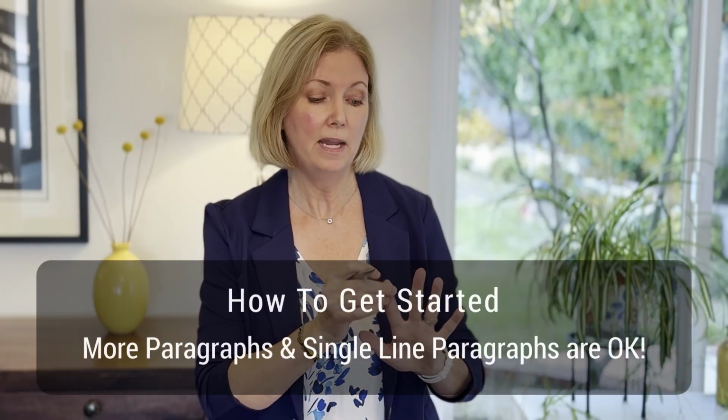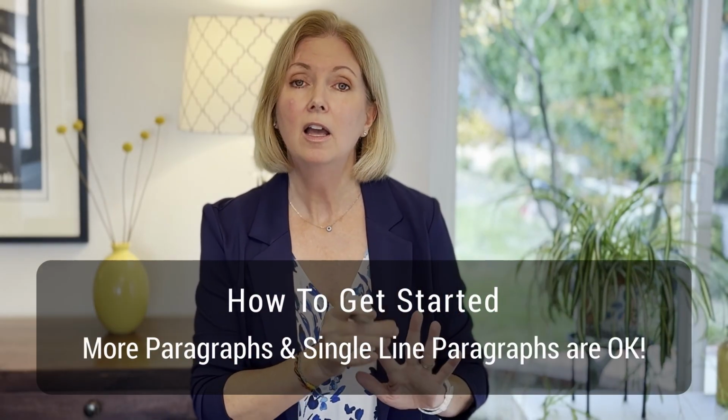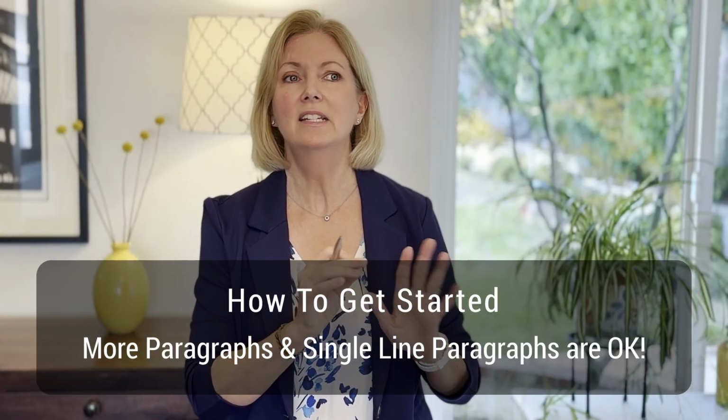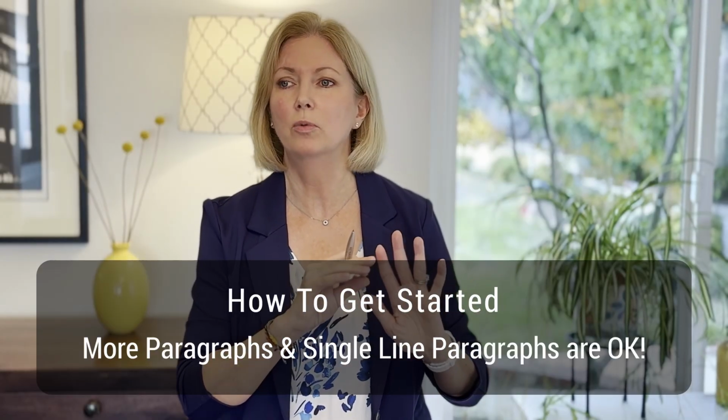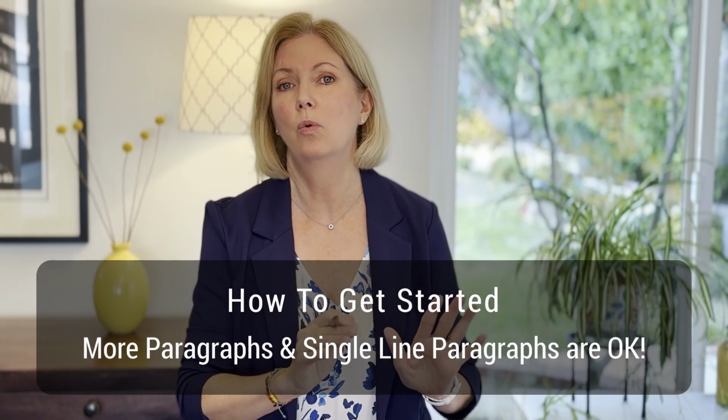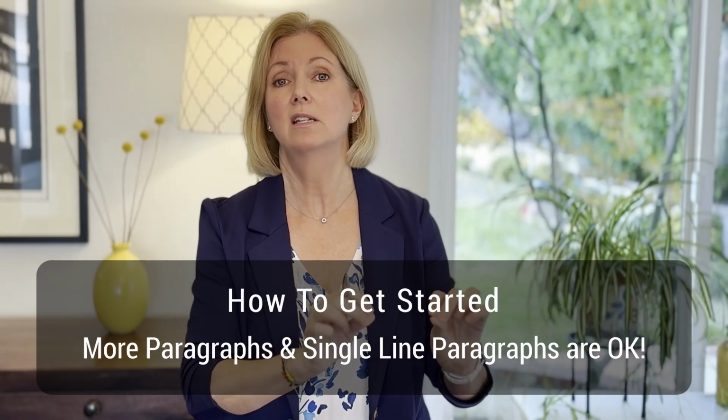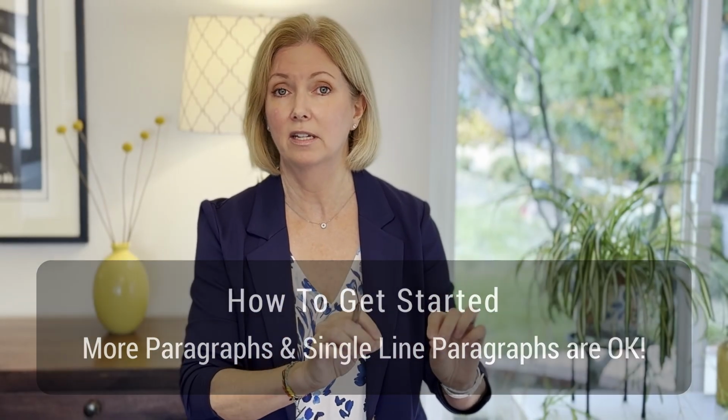Some paragraphs may be a single line, if there is a message or a highlight or a repeating phrase that the student wants to visually stand out from the rest of the narrative.